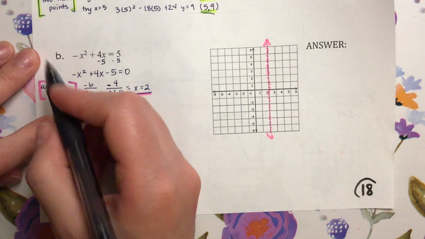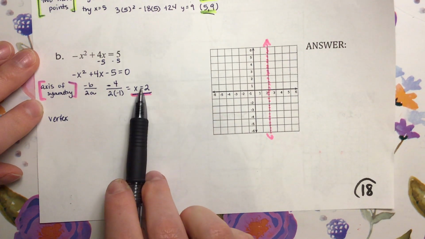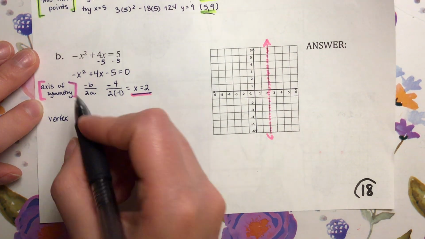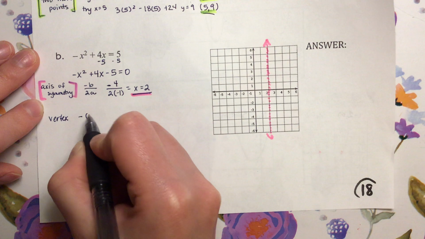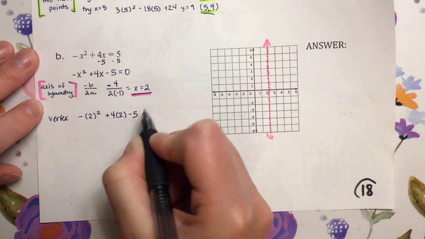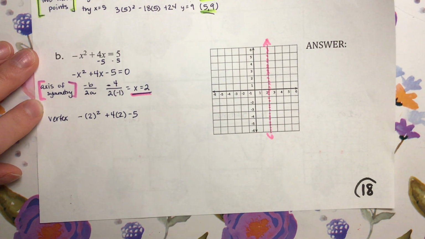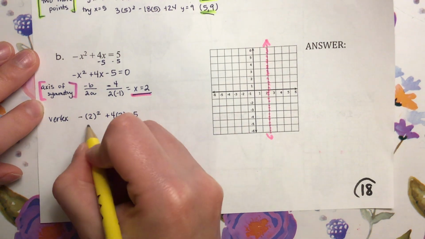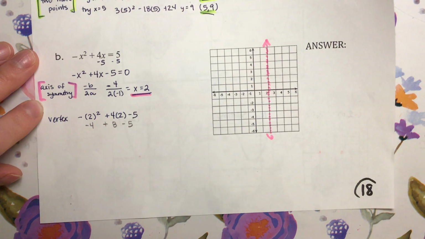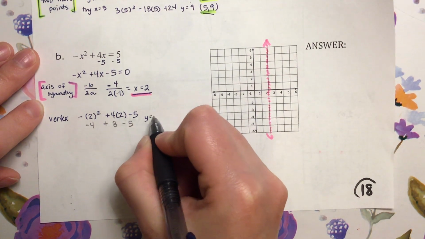Now I want to find the vertex. So that's the next step to graphing. So I'm going to take that x equals 2 and substitute it into this equation right here, the new one that I said equal to 0. So I'm going to have the negative of 2 squared plus 4 times 2 minus 5. Well, 2 squared is 4, but then that's negative. So right now, this is negative 4 plus 4 times 2, which is 8, and then minus 5. When I add all those up, I am going to get y equals negative 1.